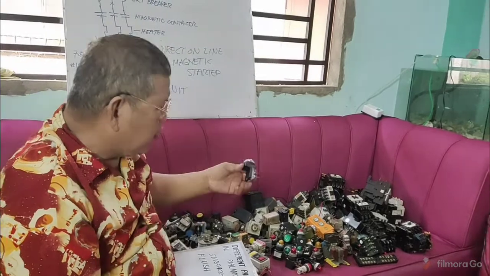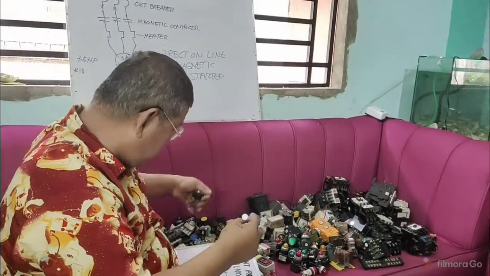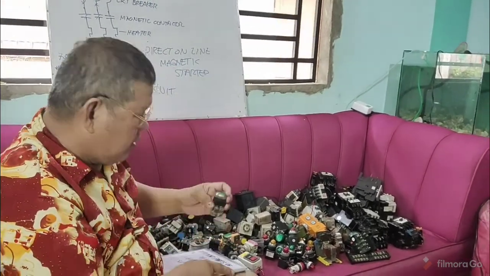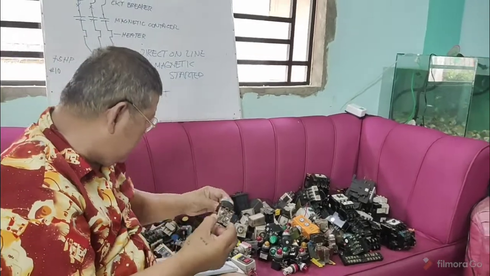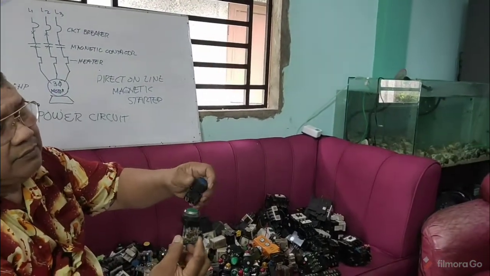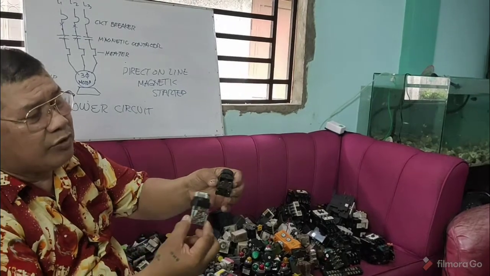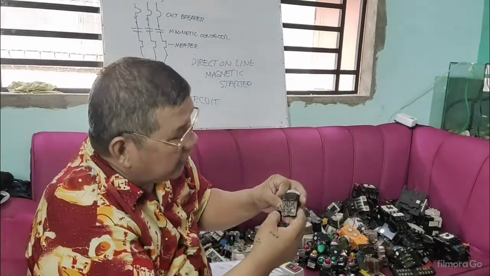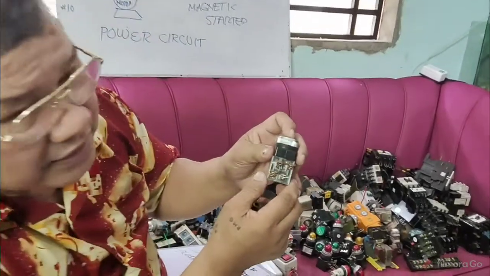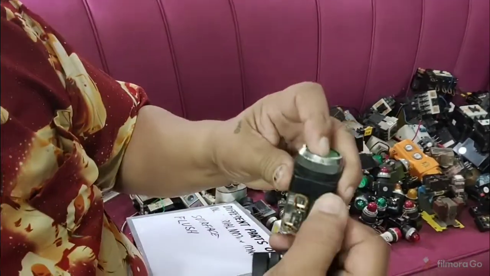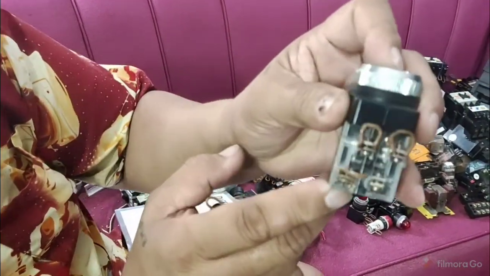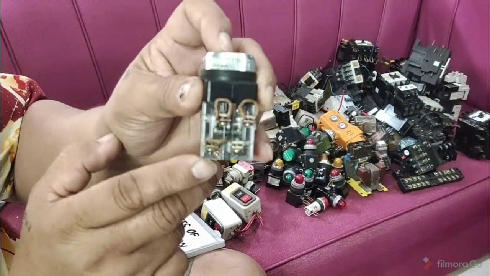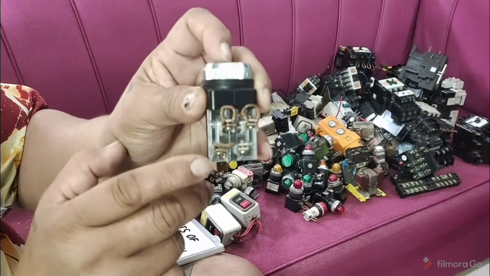Okay, so there are different types of push buttons here. Look at that. Now this one and this one are different brands, but of course the principle of operation is the same. The construction is only different. So here, look at that. You have here the normally closed, that one portion. Look at the contact. You have here the normally closed, then you have the normally open. So when I press the button here, the contact will go down and touch the normally open.